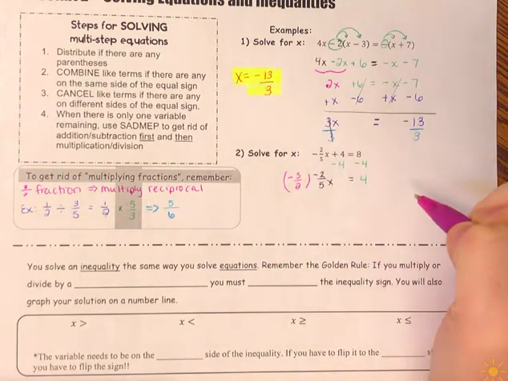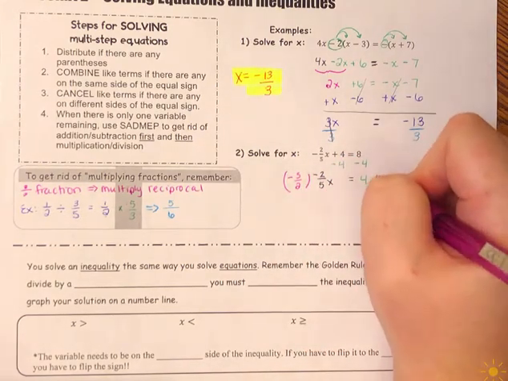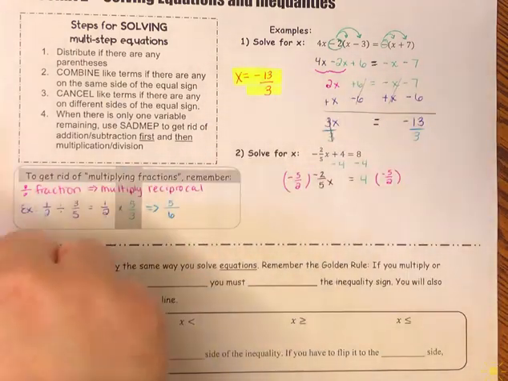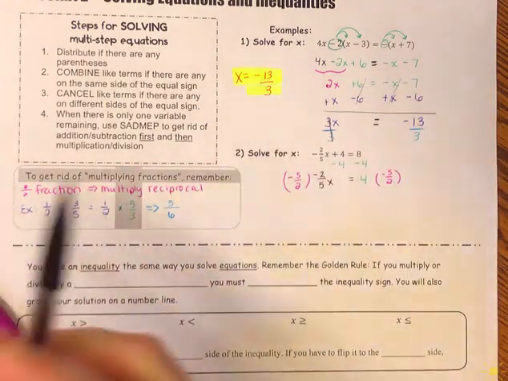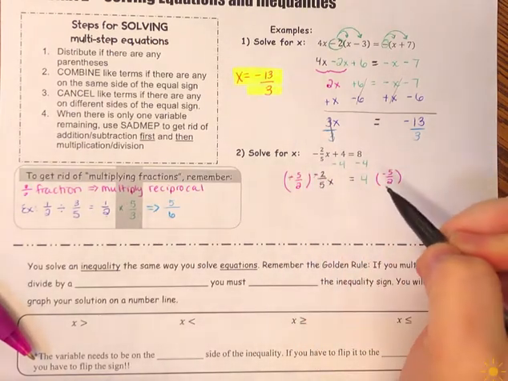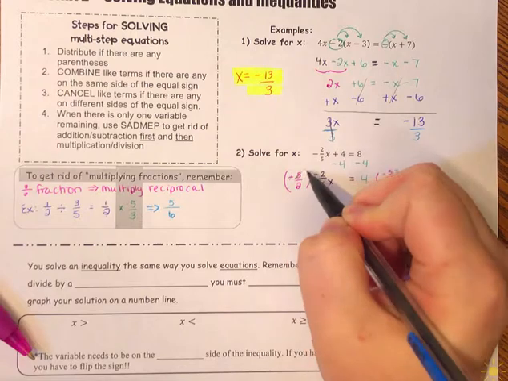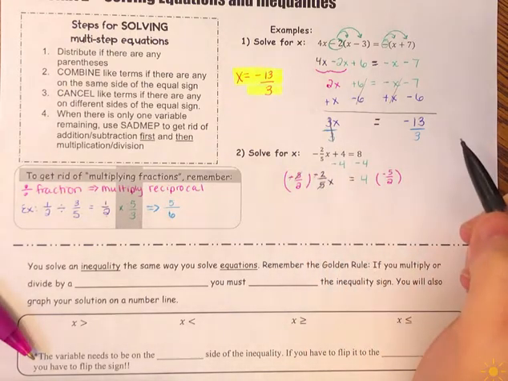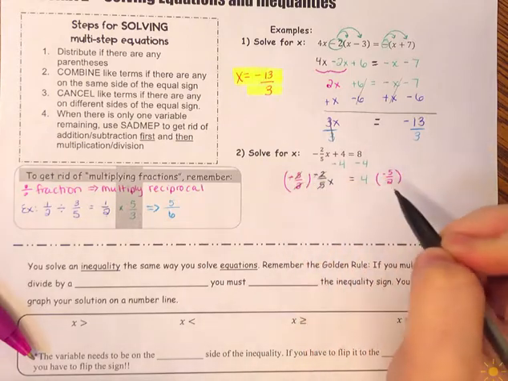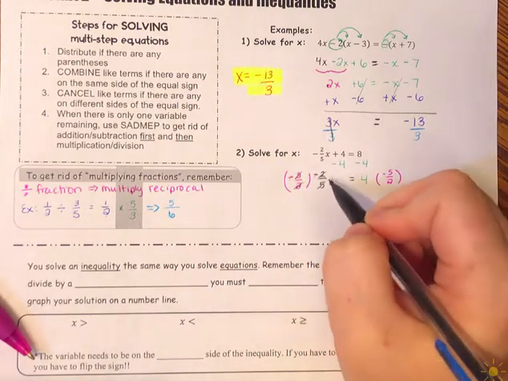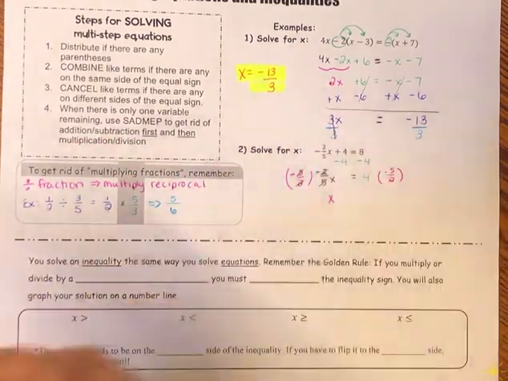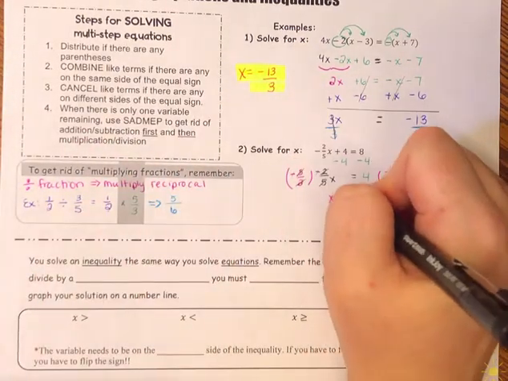But I have to multiply to both sides. So I'm going to multiply on this side by negative 5 over 2. The reason this works is because a negative times a negative gives us a positive. 5 on the top crosses out with 5 on the bottom because that becomes 1. And 2 on the top crosses out with 2 on the bottom because that becomes 1. And we're left with x. So we have x here, and then we have equals.